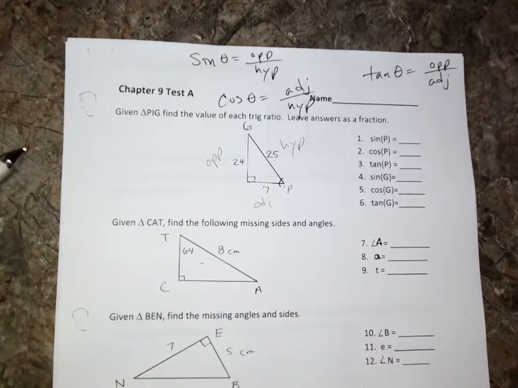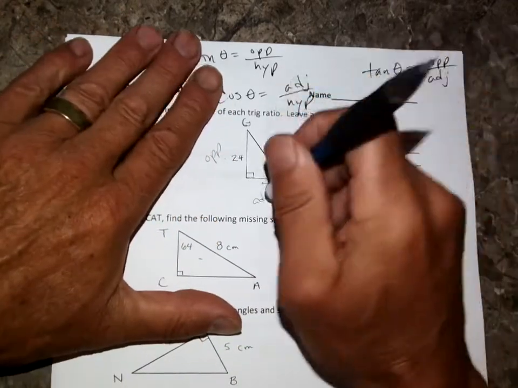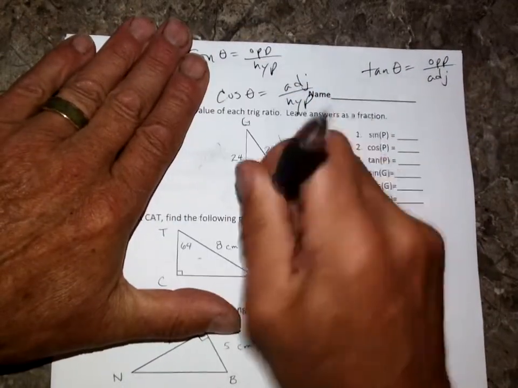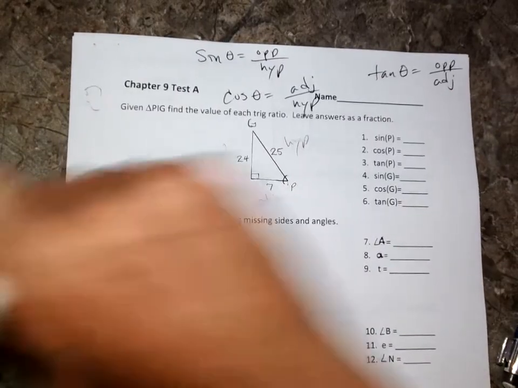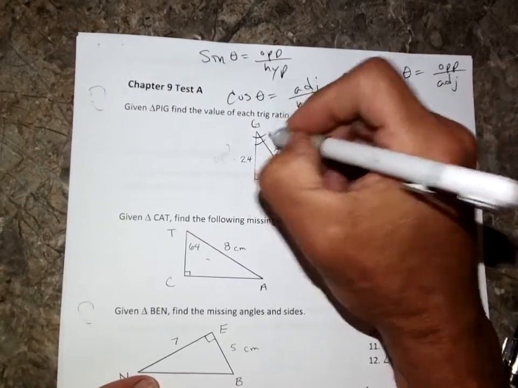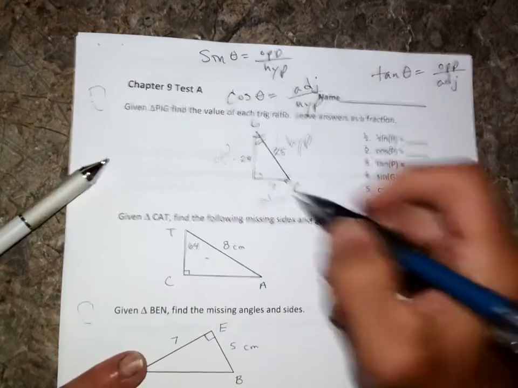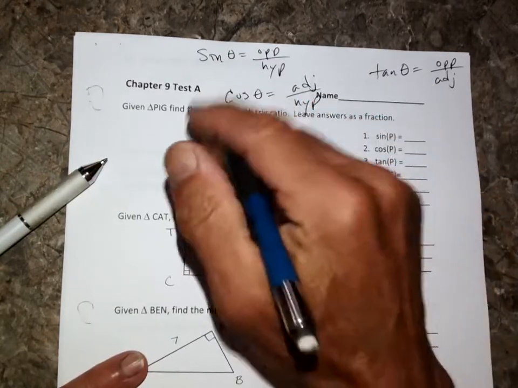Then we switch it around. We go to the other side of the lake, right? If we go to the other side of the lake, all of a sudden we have our angle right here, and we've got angle G. So now this becomes my opposite side. This becomes my adjacent side.